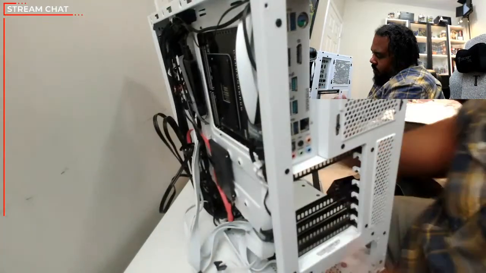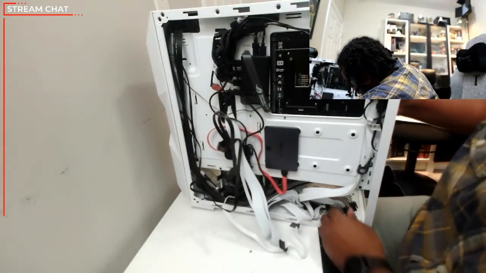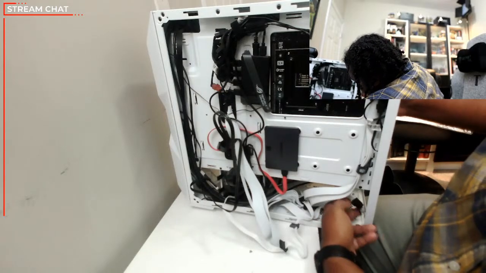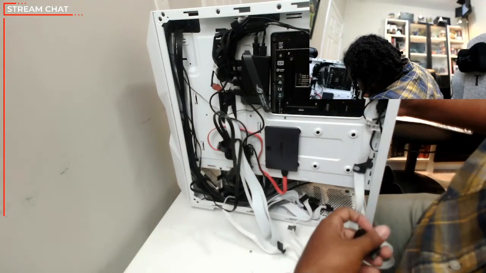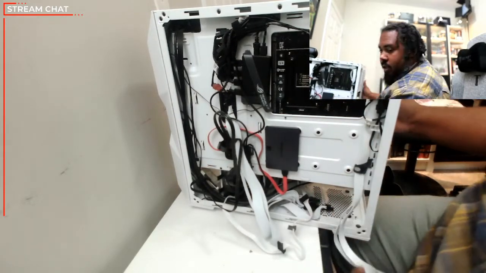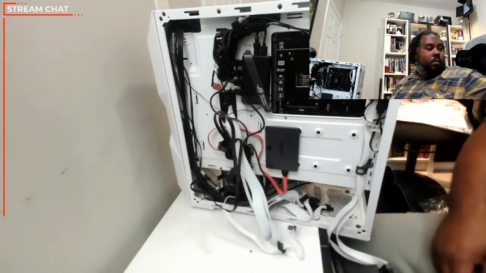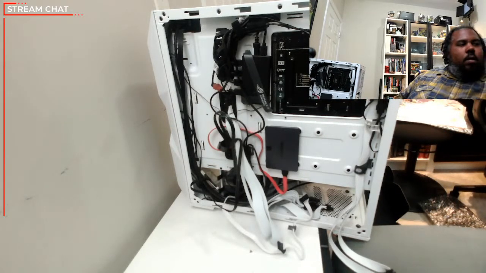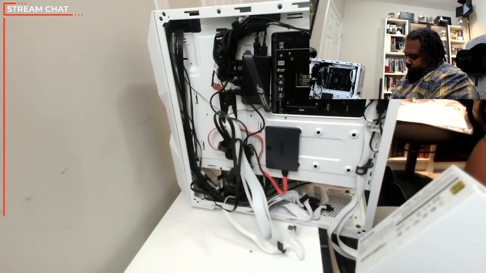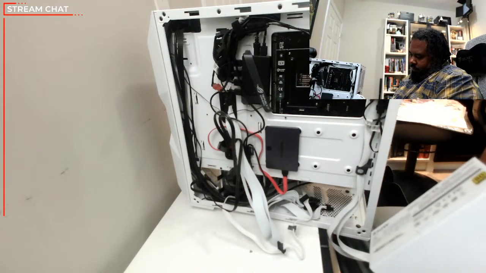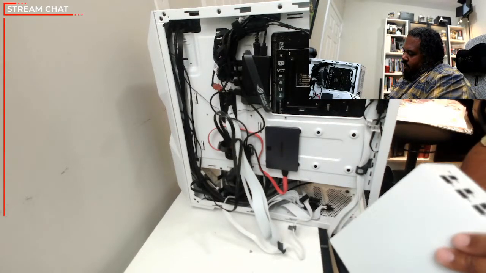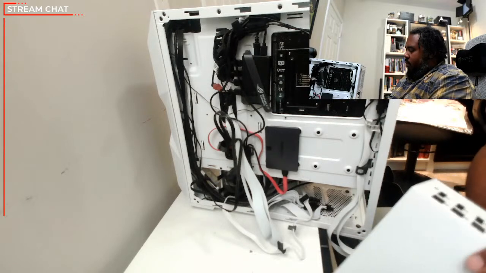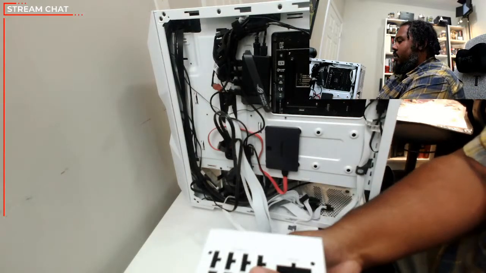Let's see, is there anybody else using VGA 8-pin on this? This an 8-pin. This CPU. Come here. Yeah, PCIe CPU 8-pin were interchangeable on this.